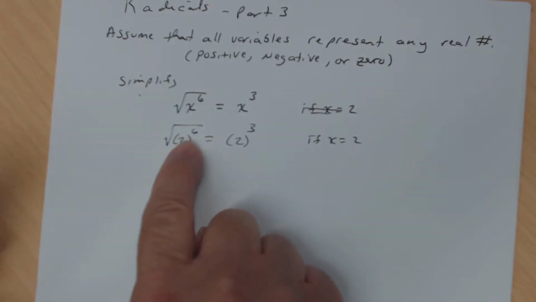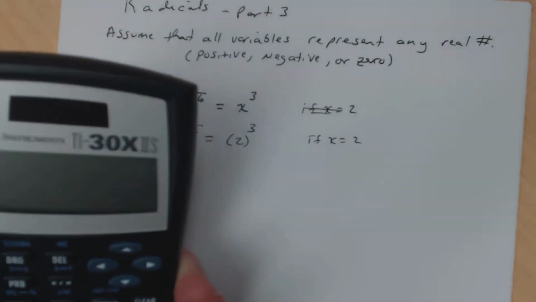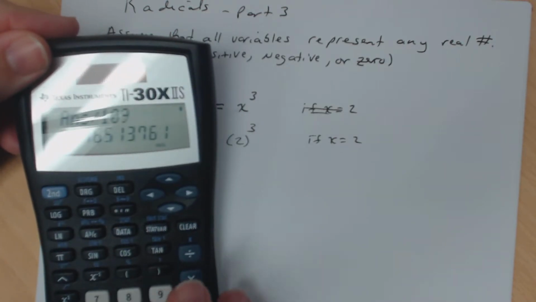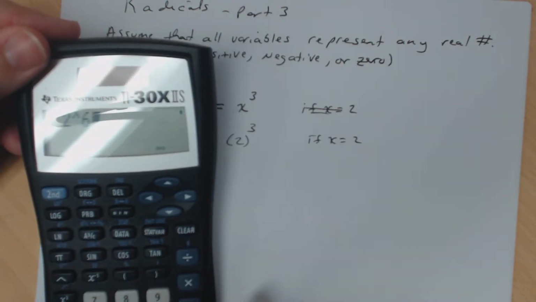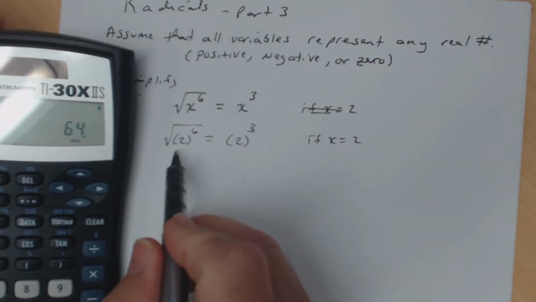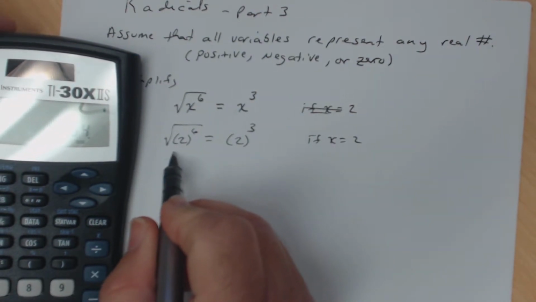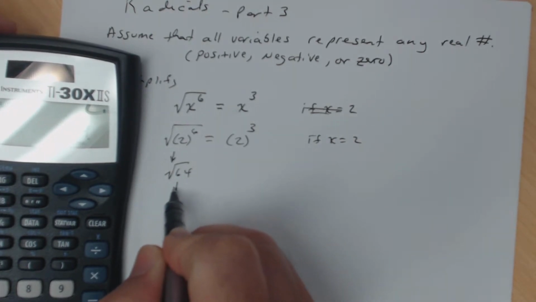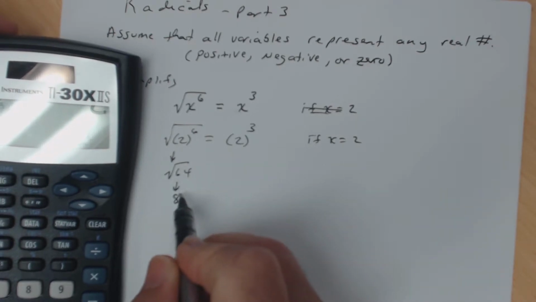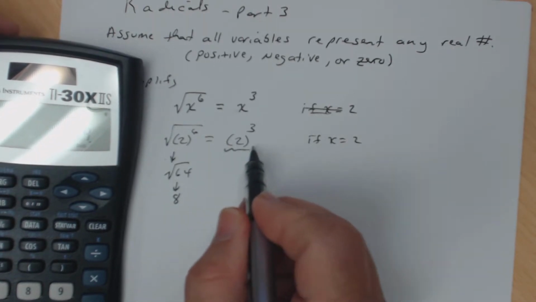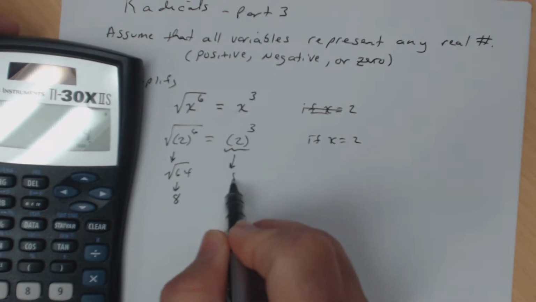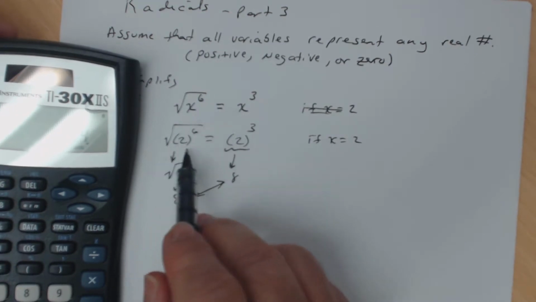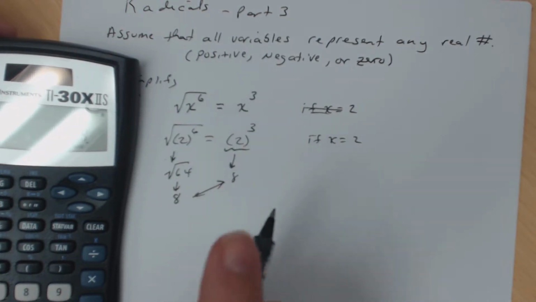Well, 2 to the 6th, if I use a calculator, 2 raised to the 6th power equals 64. So that's the square root of 64, and we know that the square root of 64 is equal to 8. And then here, 2 to the 3rd power, we really don't need a calculator. You know that's also equal to 8. So these two are equal. When x equals 2, this expression equals this expression. That's what you just saw.